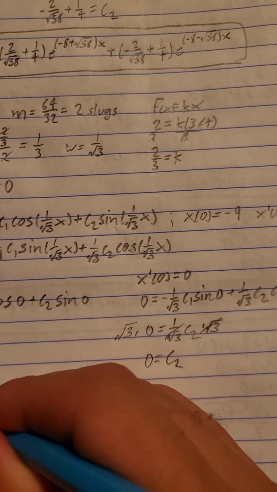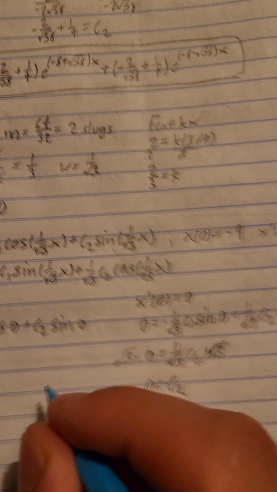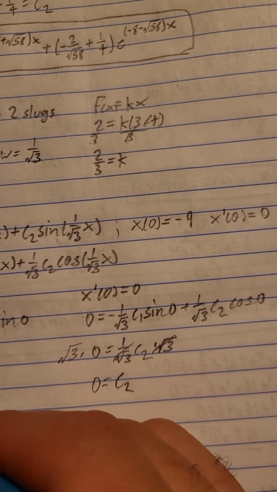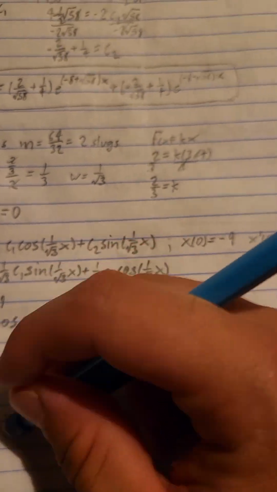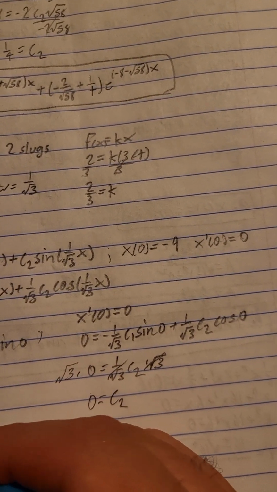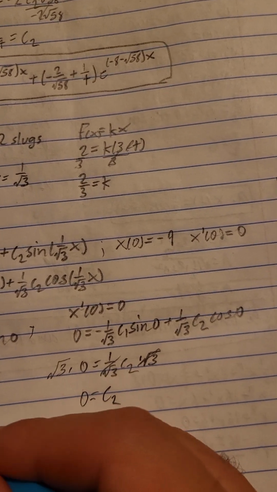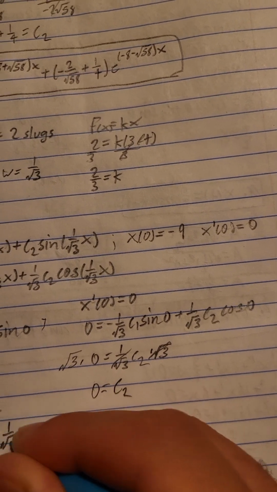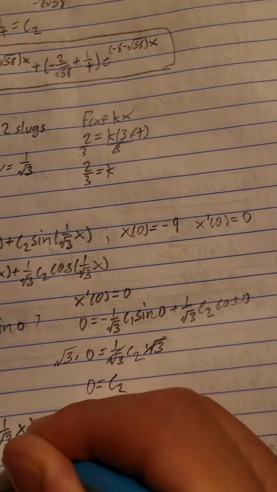And so the equation of motion, x of t, is just going to be... Oh, I was copying the derivative for a moment there. It's going to be -9 cosine 1 over square root 3 x.